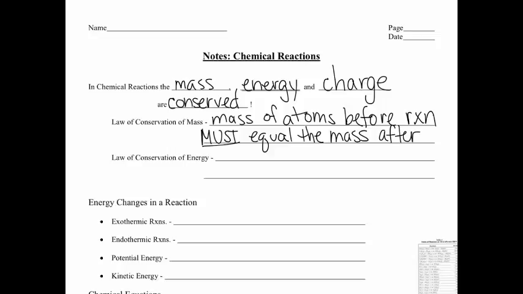And we're going to start dealing with that in this section of the unit when we begin balancing reactions. You can't create or destroy atoms. They can form different bonds, but you can't create or destroy atoms.